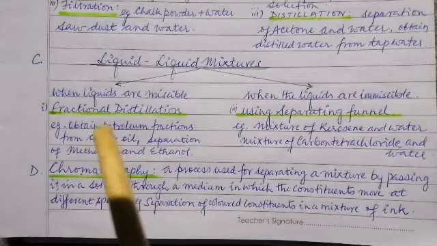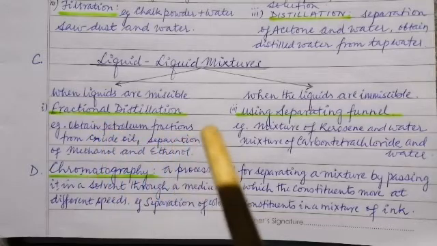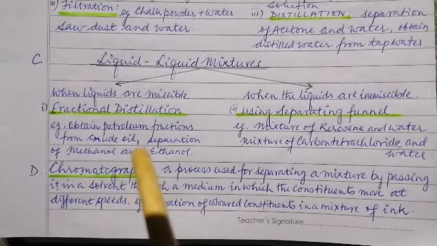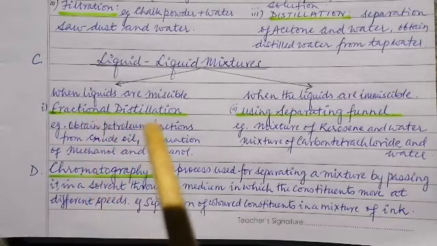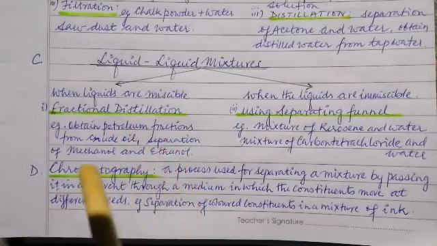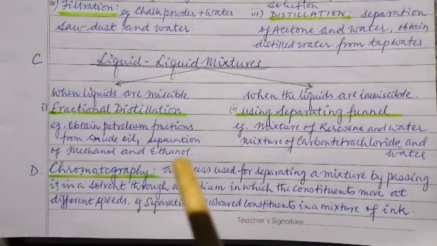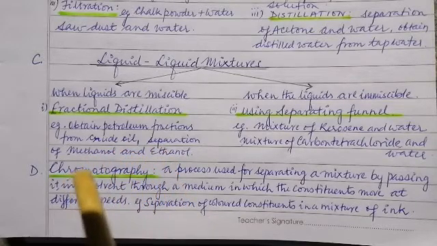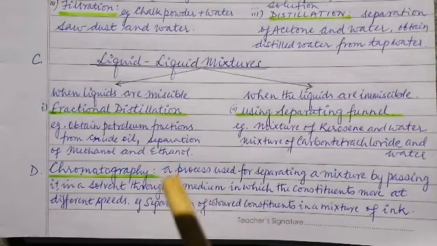In order to obtain petroleum fractions like petrol, diesel, etc., from crude oil, you go for fractional distillation. Separation of methanol and ethanol: both are liquids, both are miscible in each other, so you opt for fractional distillation.